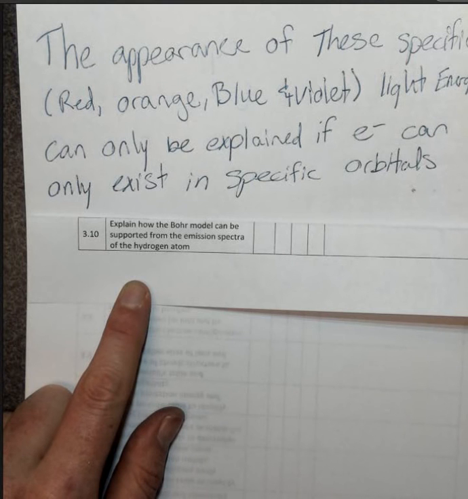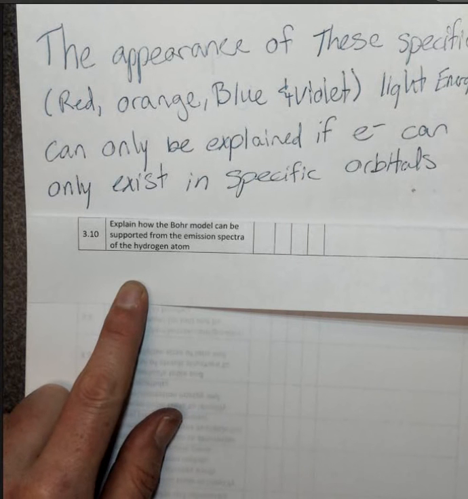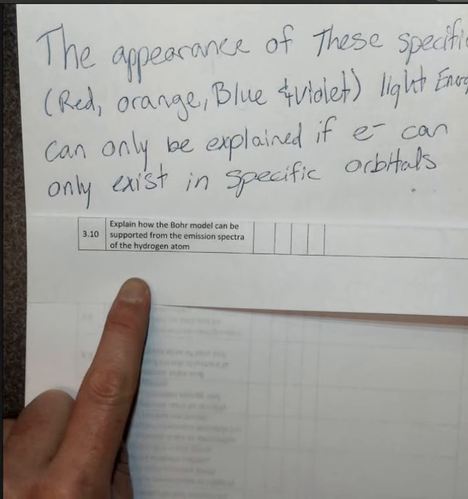Electrons can only live in orbitals, never outside of them. So if the electrons can only live in certain orbitals, then it explains why we only see certain energy when it goes back and forth between them. This is the answer to Essential Standard 3.10.